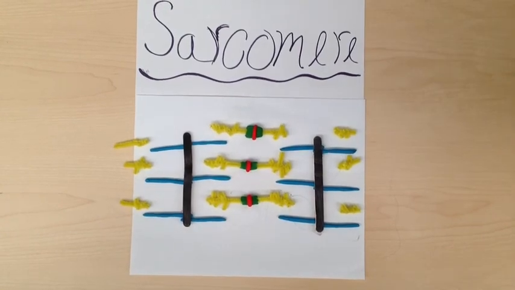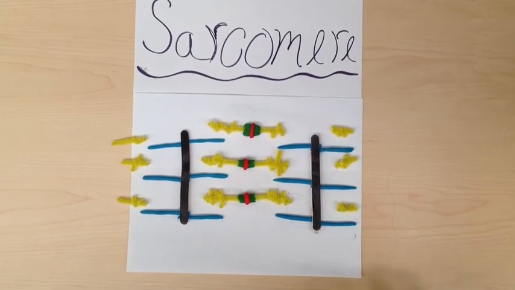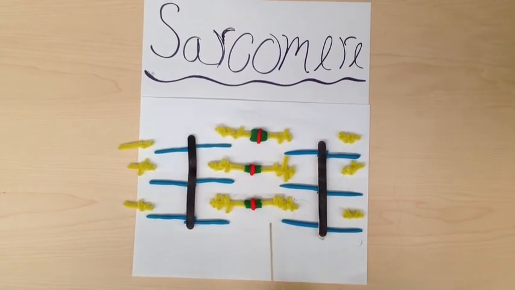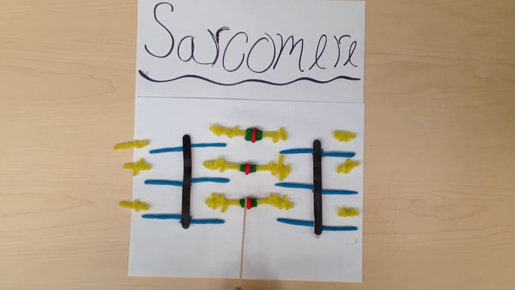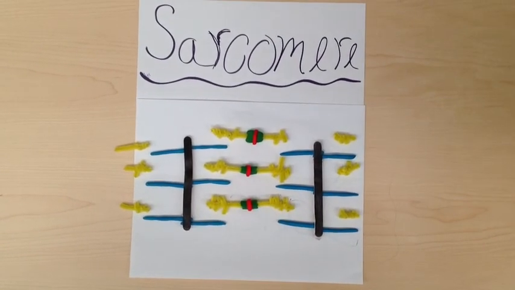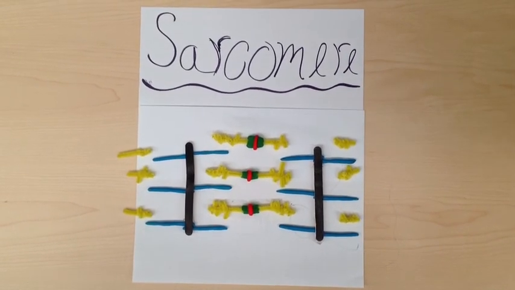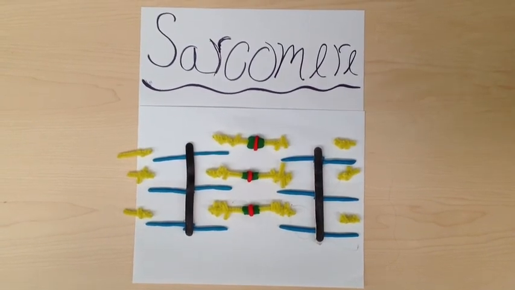The Z line is where thin filaments attach. The distance from one Z line to another Z line is one sarcomere. The H band is where there is no overlapping of thick filaments. And the M line is a line of molecules that runs down the center of the sarcomere and gives the thick filaments an attachment site.